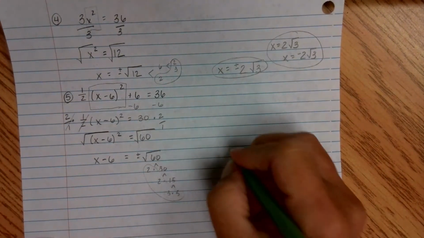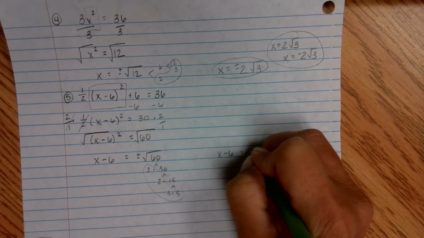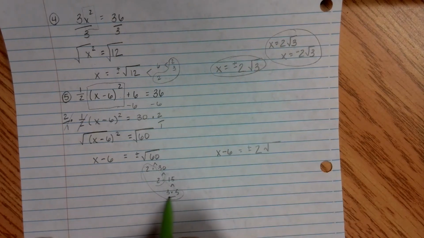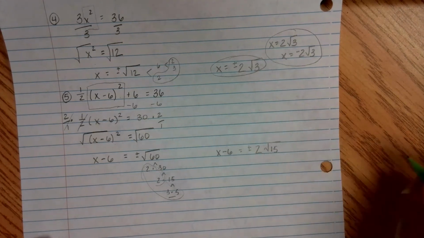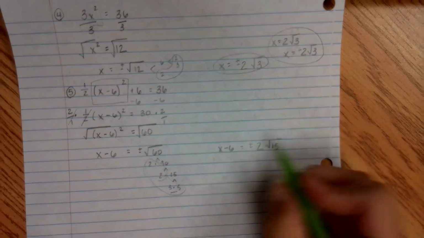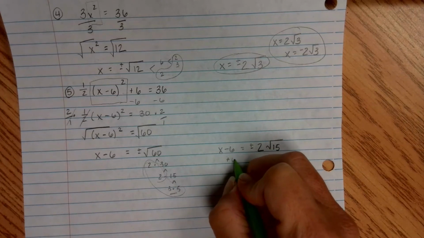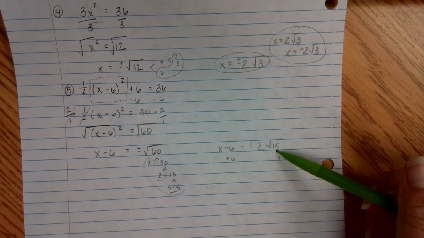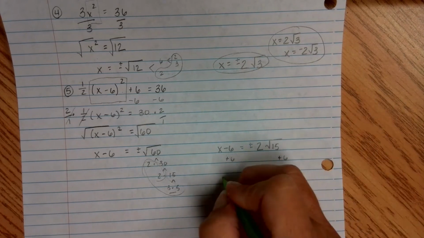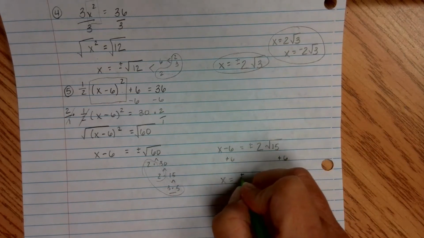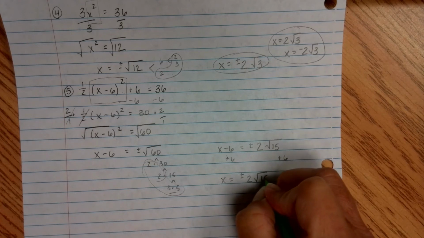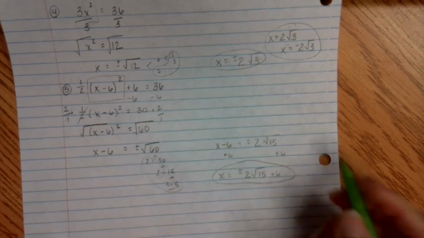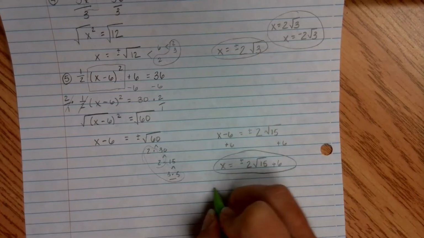So I can do plus or minus 2 times the square root. So I'm going to put a 2 on the outside, and these have to stay. 15. I'm not done. I haven't solved for x, but this 6 needs to move to the other side. So I'm going to add 6 to both sides. I cannot add 6 to a square rooted coefficient number, so I'm just going to stick it at the end. So x is equal to plus or minus 2 times the square root of 15, and then a plus 6. So there's my two answers combined together.